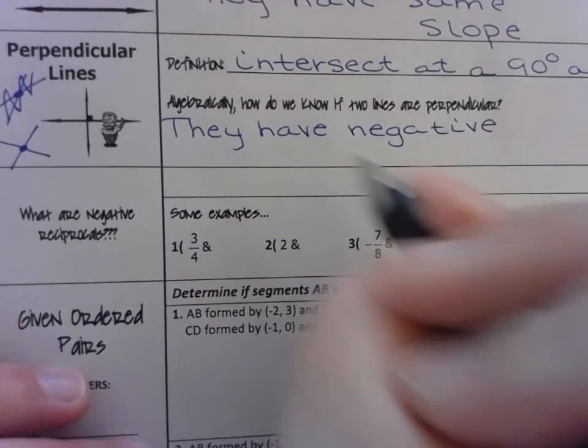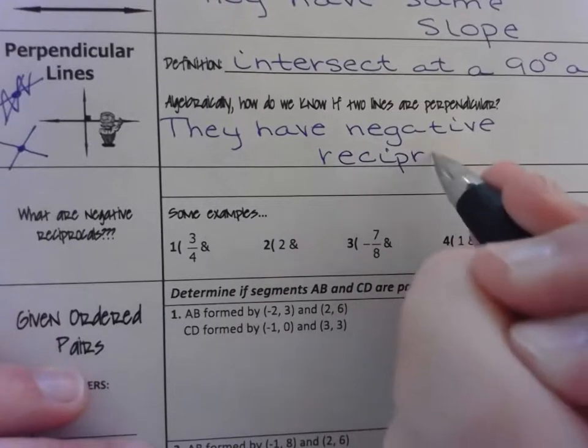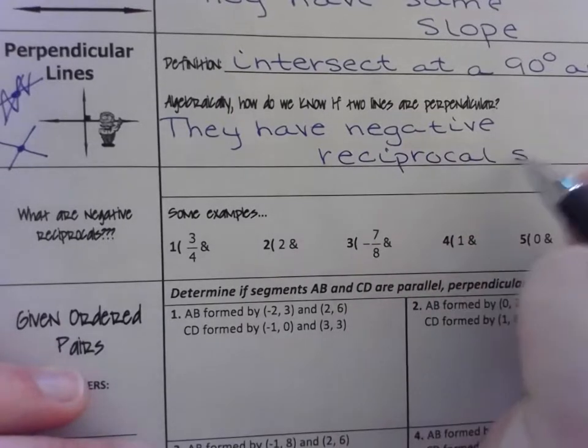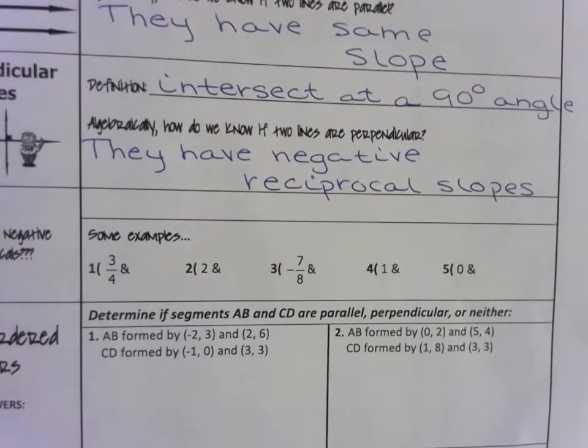It's a big math word. We'll talk about what that means in a second. Negative reciprocal slopes. So perpendicular lines are a little trickier. They do not have the same slope. They intersect at a 90-degree angle. So they have negative reciprocal slopes.